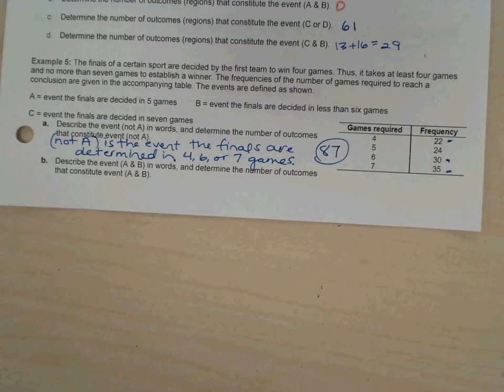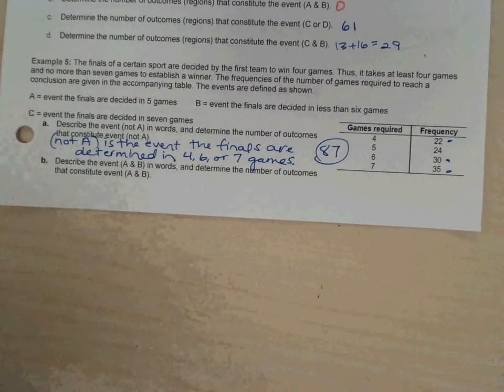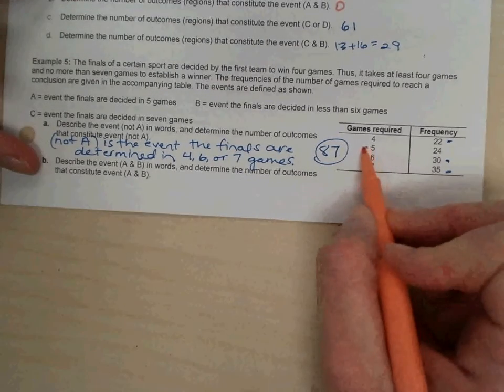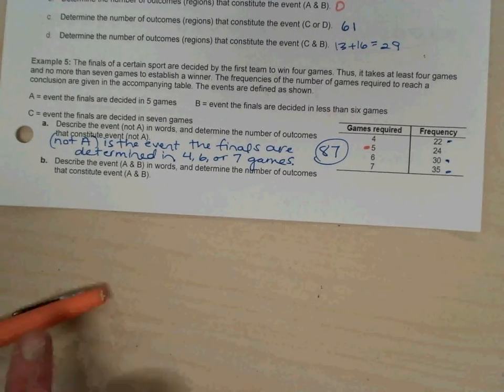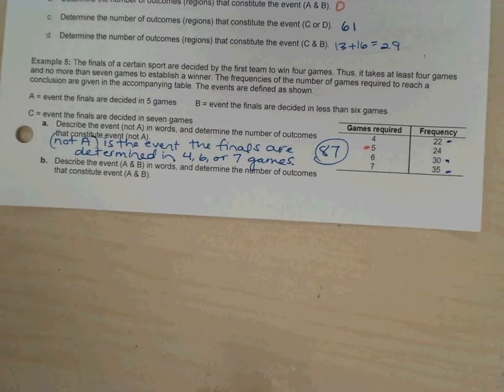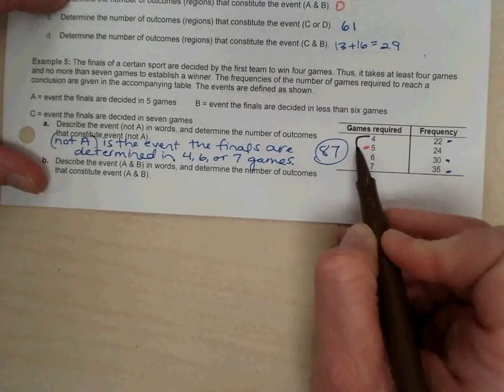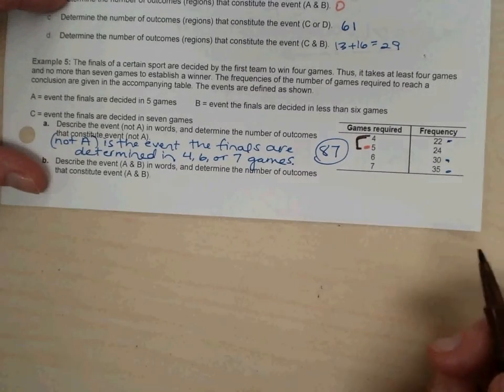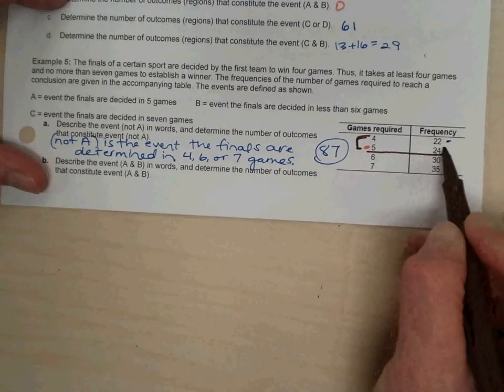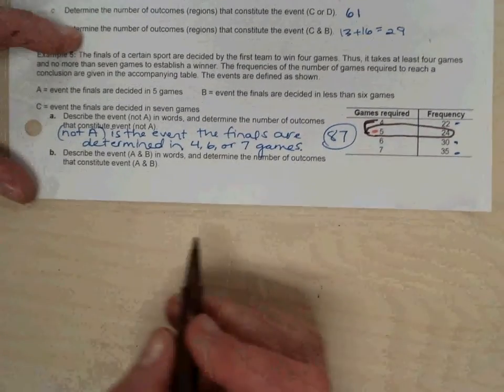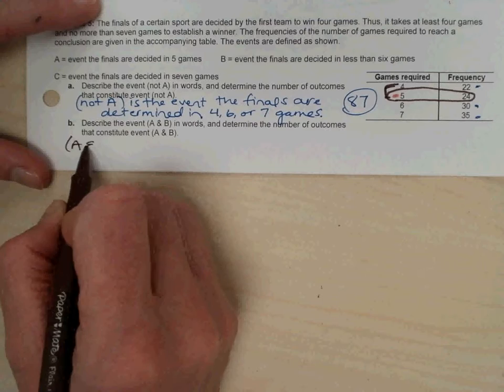Last one, describe in words A and B. A being the event, finals are decided in 5 games, that's just this one right here. B, the event that the finals are decided in less than 6, that would be just these 2 right here, right? What's the only one that's in the overlap zone? This one right here.